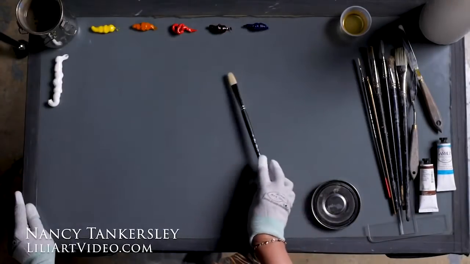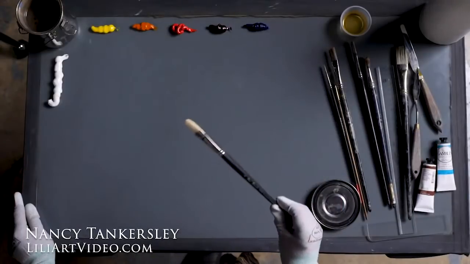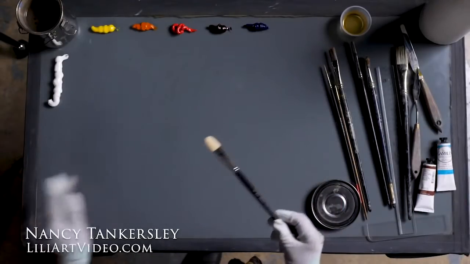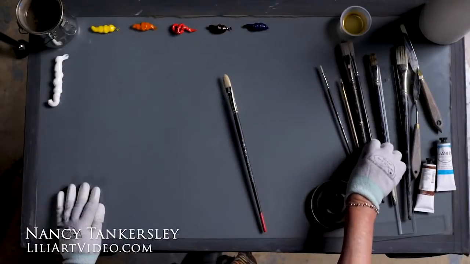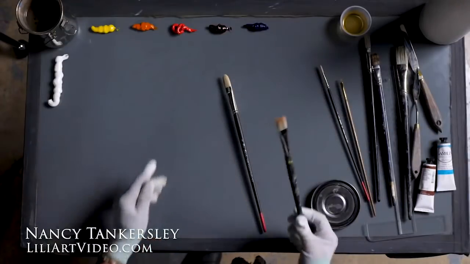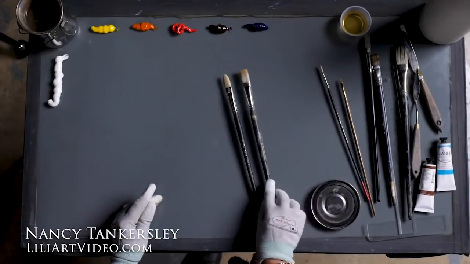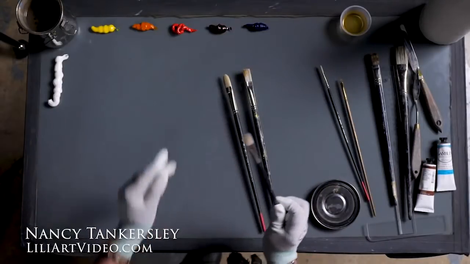As far as brushes, I like a variety. For figures, I think the filbert gives you the most natural stroke that just seems to go well with a figure. It's a long, fluid stroke. I also keep a couple of long flats. That's actually a filbert. That's a long filbert.